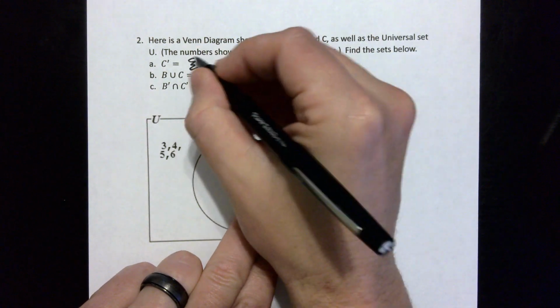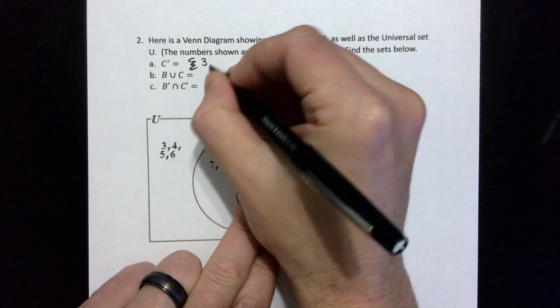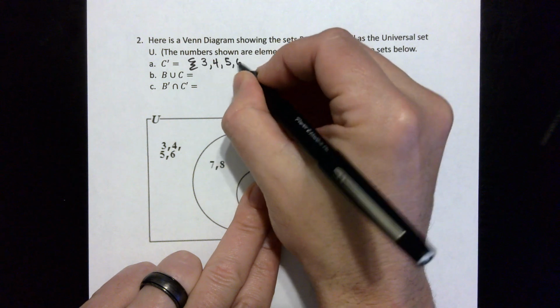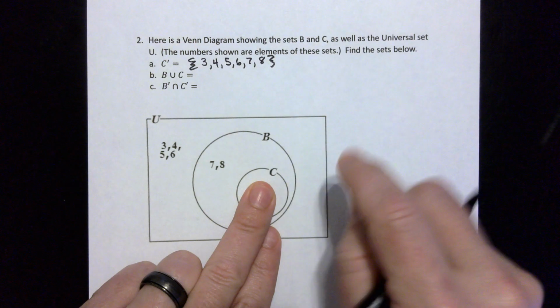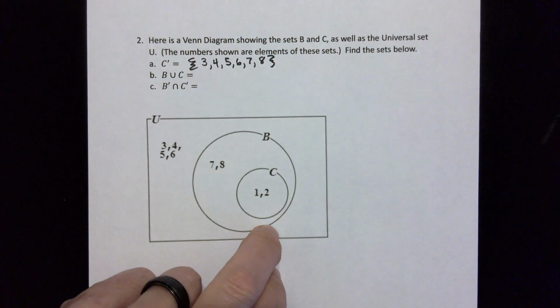Here's my bracket. I'm not very good at writing those, but that's the best I can do sometimes. 3, 4, 5, 6, 7, 8. So everything that's not in C. C had the 1 and 2, we left those out.